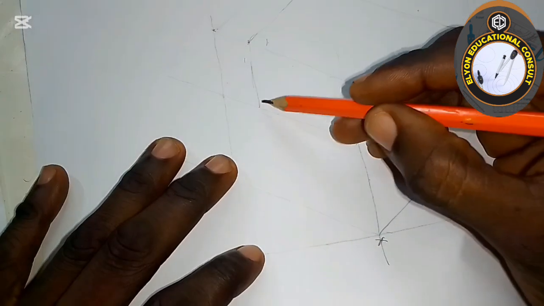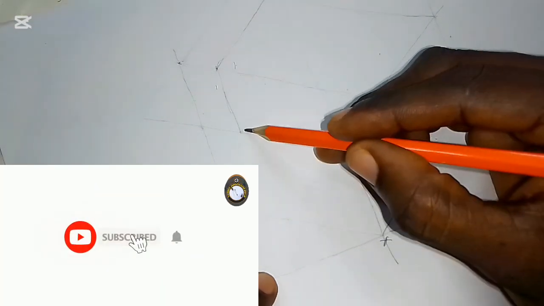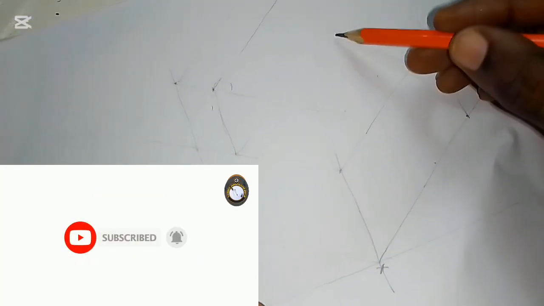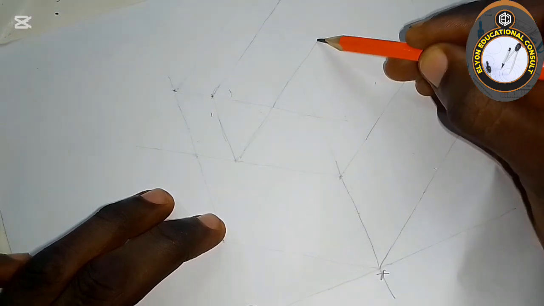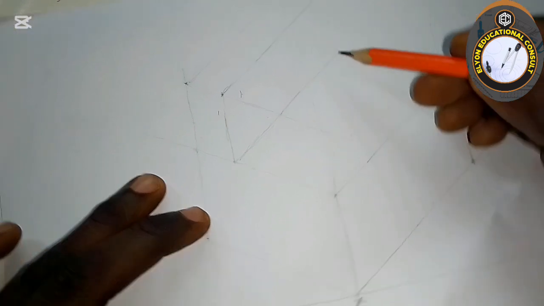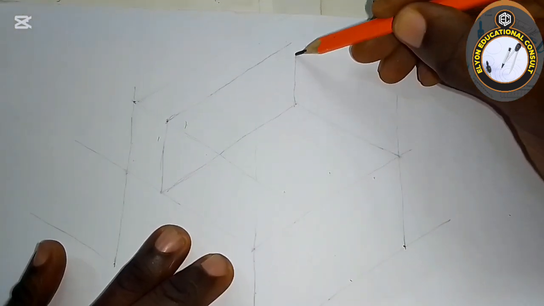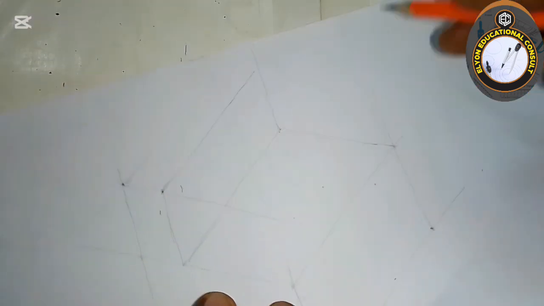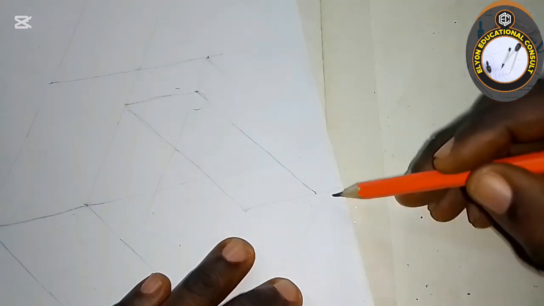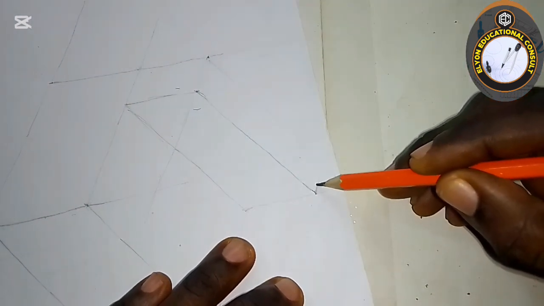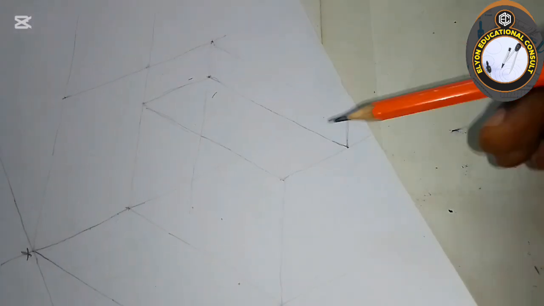Now from this side, draw a parallel line to this, which is going to be meeting this at this end here. Just try for the line to be parallel. You can see where it's meeting it now. Then from here, produce a vertical line. Just produce a vertical line. So join this to this. Then you're going to have a parallel line to this as well, this way. So like this.